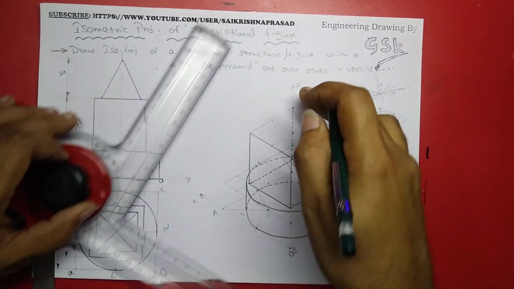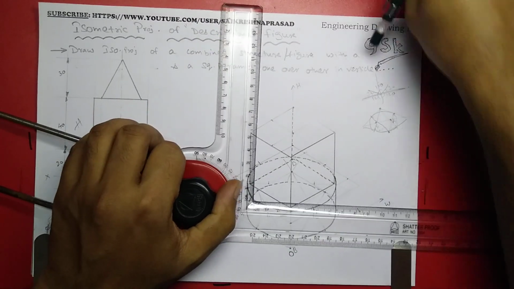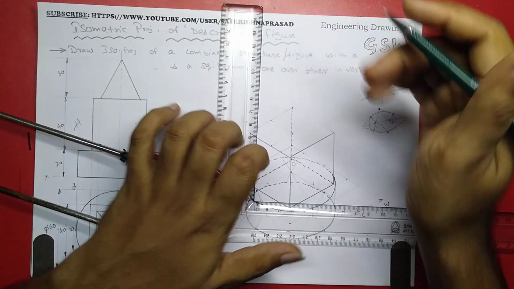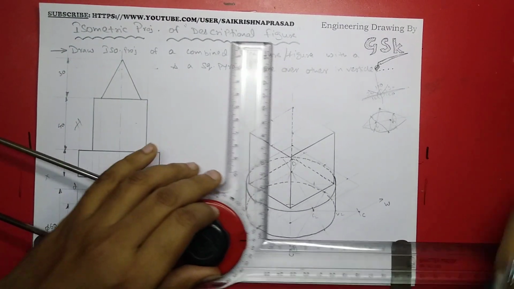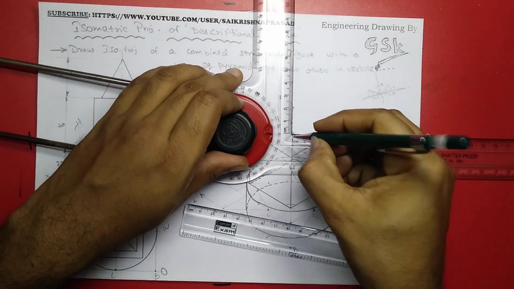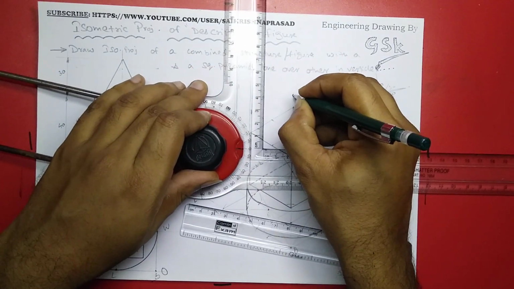From here the height is 30. This is the final apex point.